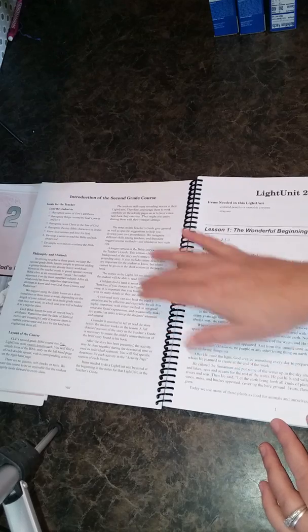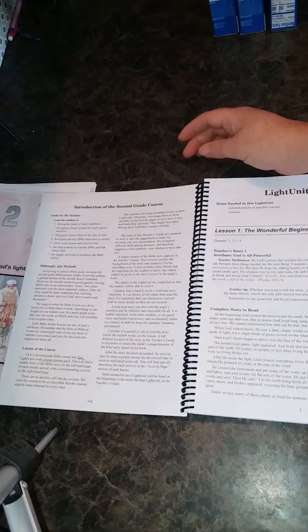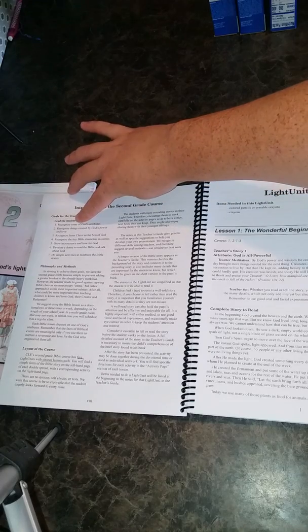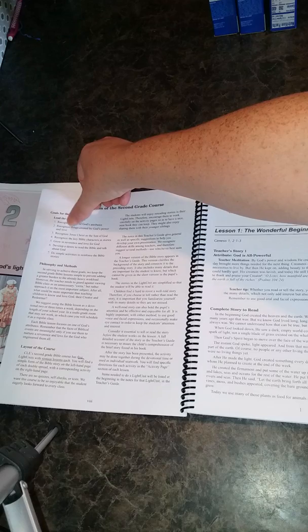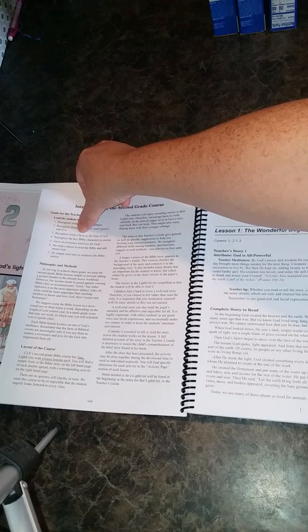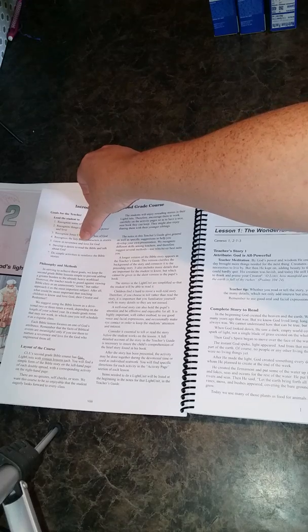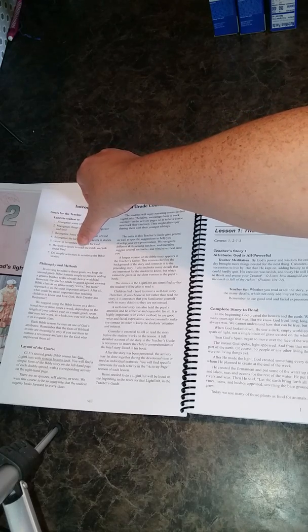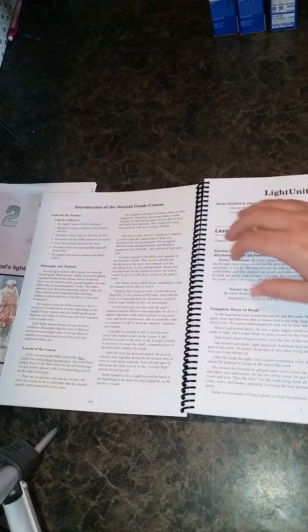And then over here you have the goals for the teacher, and it says, lead the student to recognize some of God's attributes, recognize things created by God's power and love, recognize Jesus Christ as the Son of God, recognize the key Bible character stories, grow in reverence and love for God, develop a desire to read the Bible and talk about God, do simple activities to reinforce the Bible.